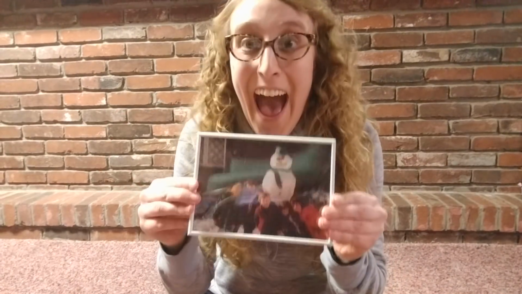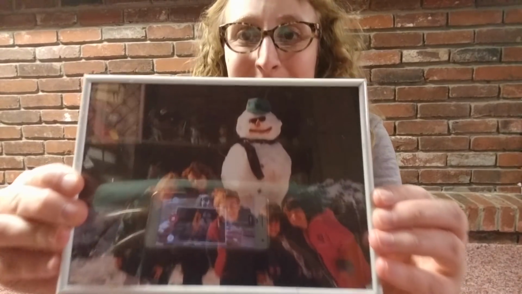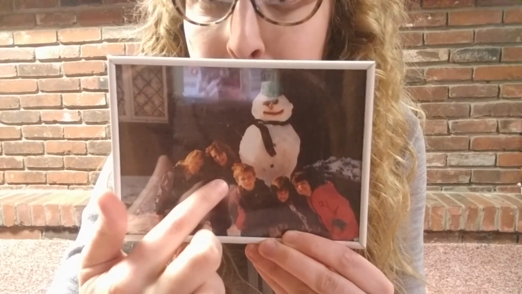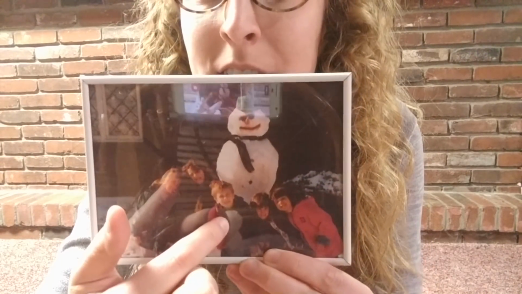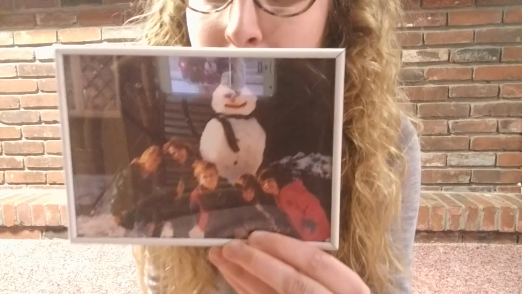Picture break. I found a picture of the time I built a snowman with my best friends. So that is me right there. You can see my best friend Paige, my brother Alex, our friends Maddie and Brooke, and our super cool snowman with sunglasses. Cool.